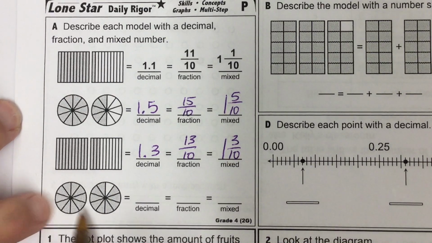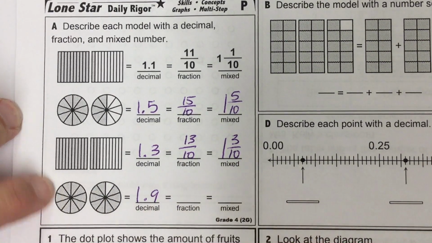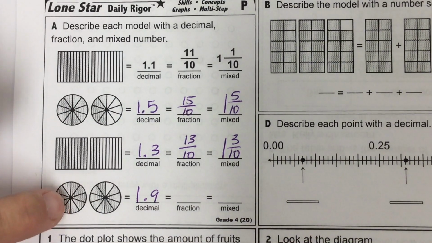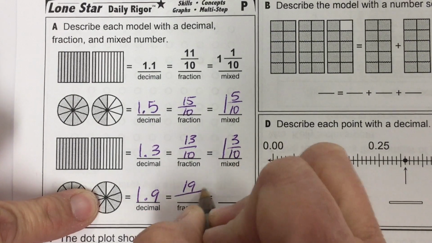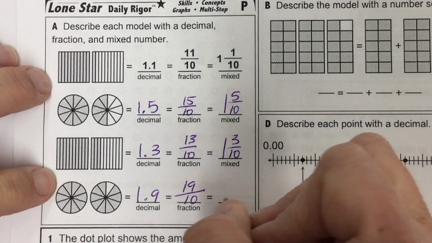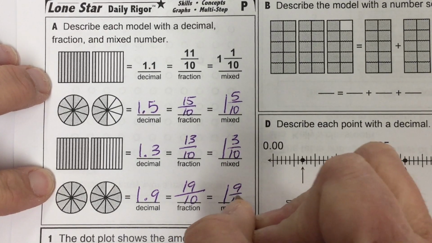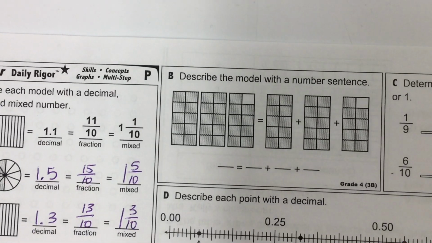All right, for this one, 1 whole, and there's 9 out of 10 shaded, so 1 and 9 tenths. All right, which means there's 10 plus 9 is 19 shaded, and there's 10 in each model. And then the mixed number would be 1 and 9 tenths. All right, that's A. B says describe the model with a number sentence.